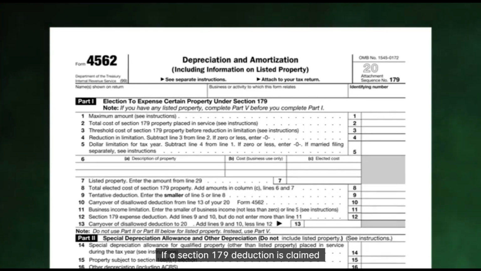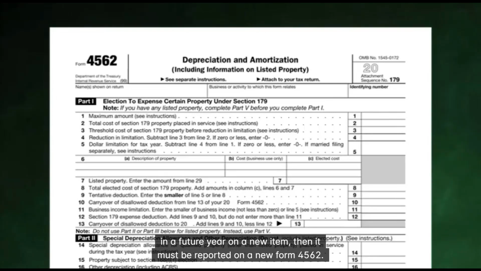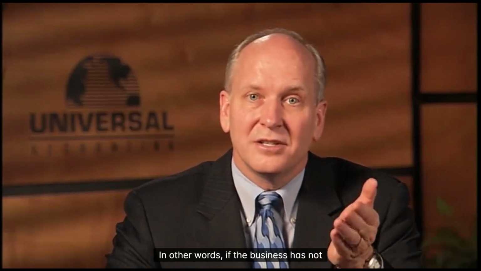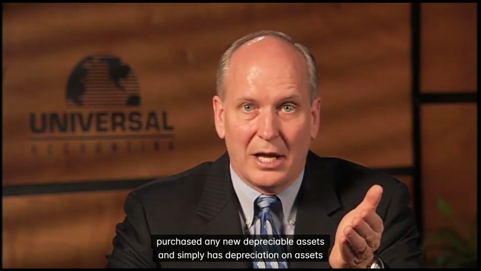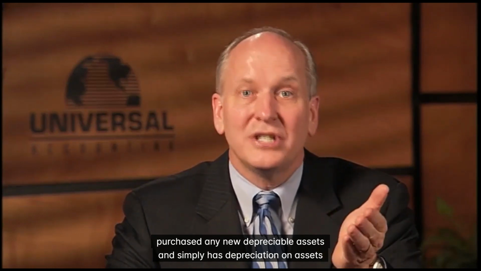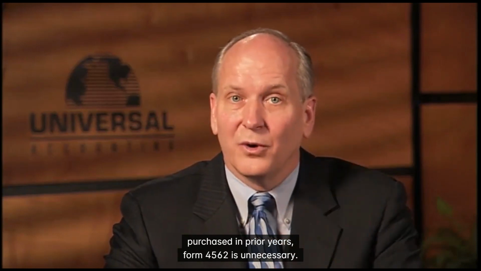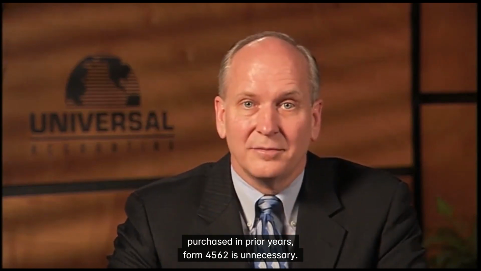If a Section 179 deduction is claimed in a future year on a new item, then it must be reported on a new Form 4562. In other words, if the business has not purchased any new depreciable assets and simply has depreciation on assets purchased in prior years, Form 4562 is unnecessary.